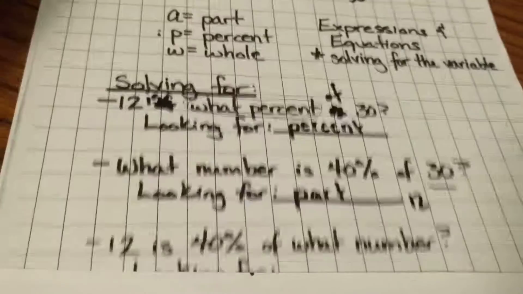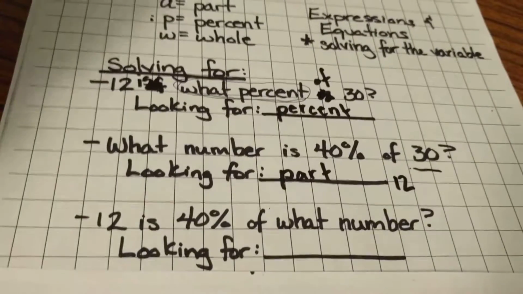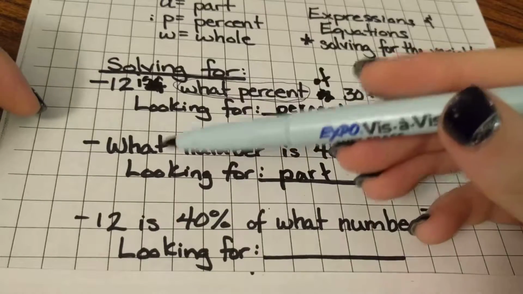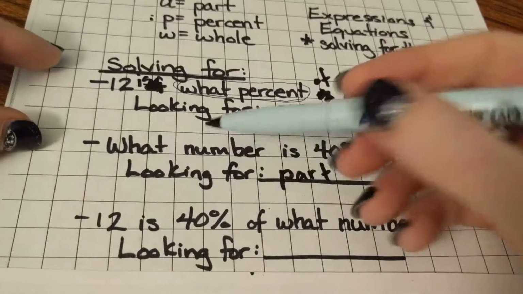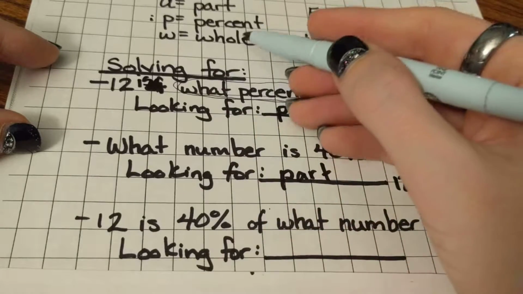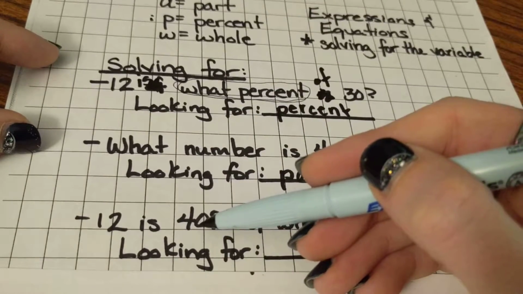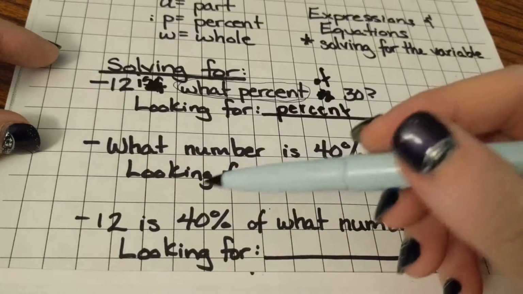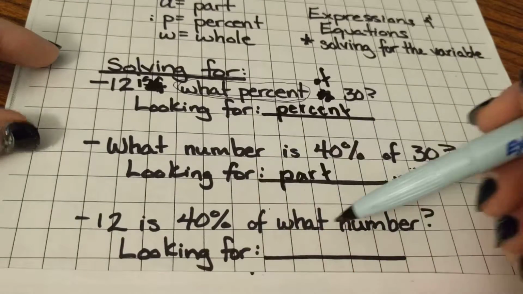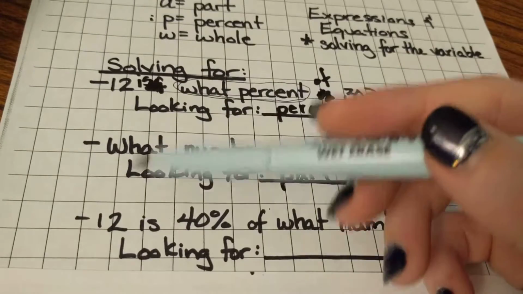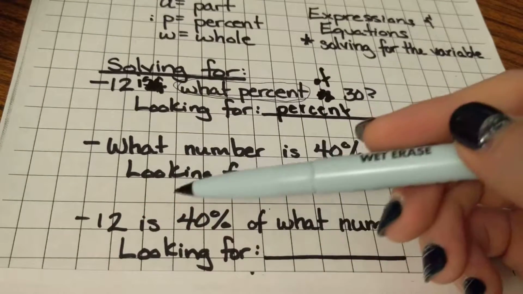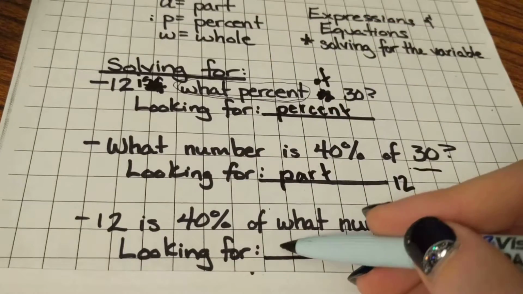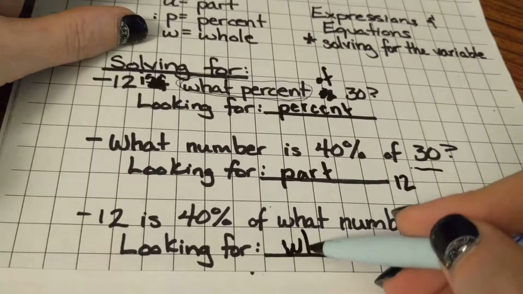Now, next one, and it's the last one. So, 12 is 40% of what number? So I have my percent. Remember, the first thing I said I was going to do is look for the percent. I have it right here. 12 is 40% of what number? So, of what number? It sounds like this is my part and this is my percent, so I'm going to check both of those off. That means that I'm looking for my whole right there.